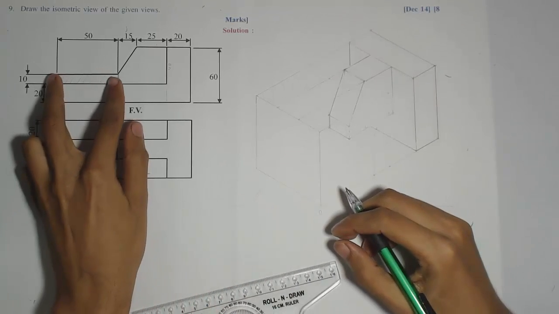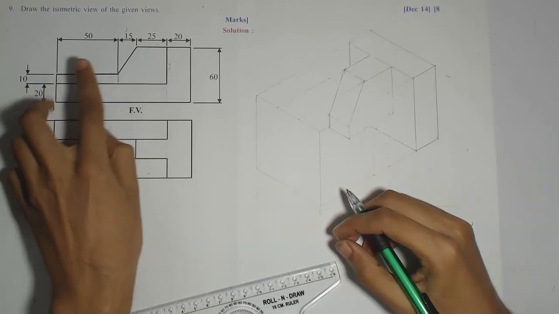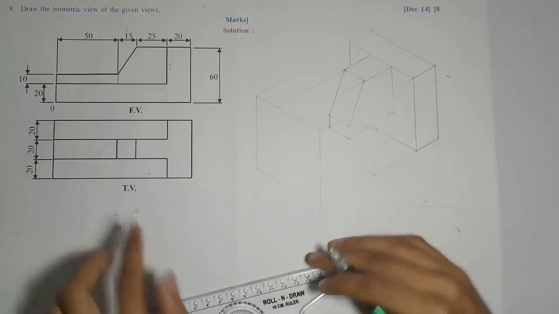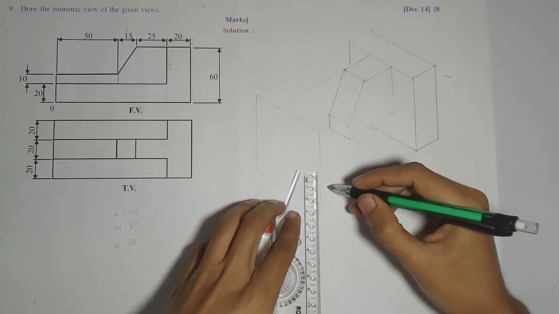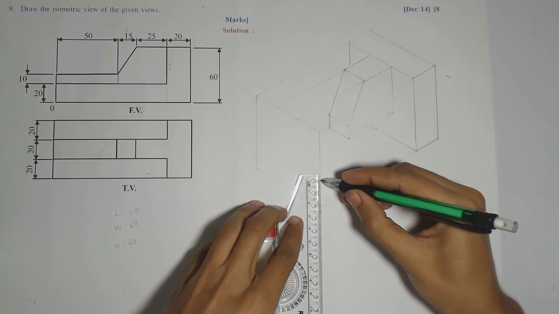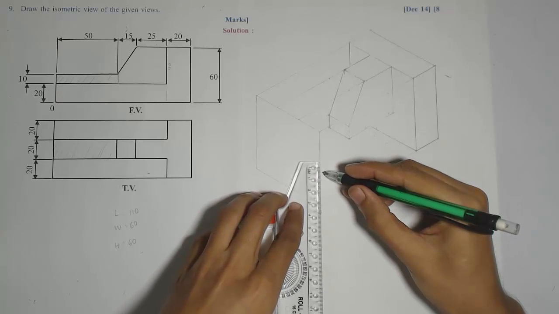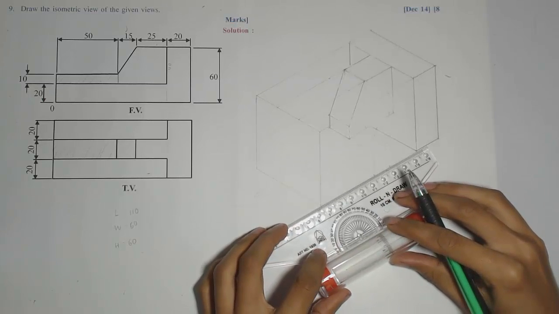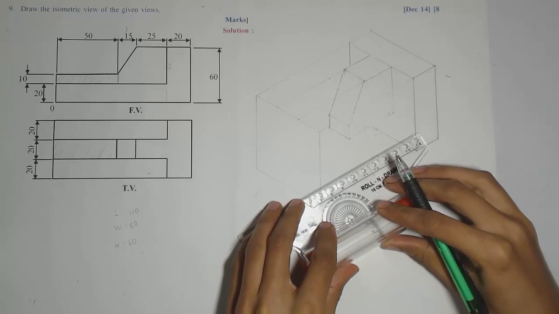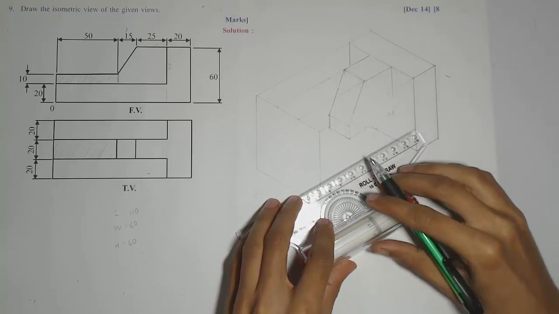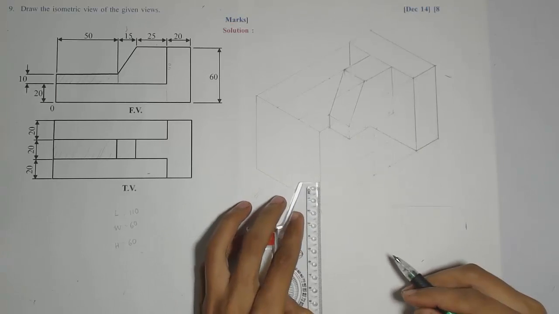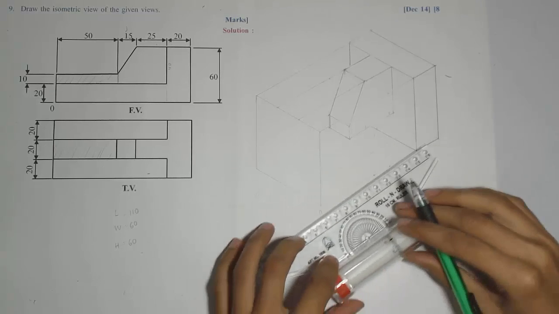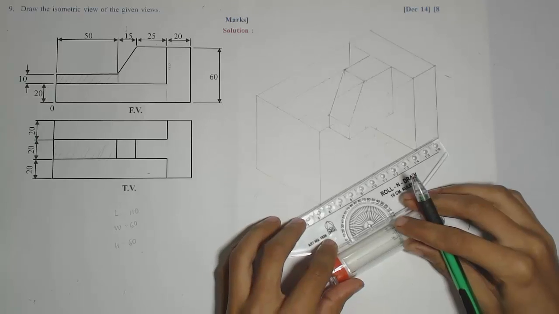Now the corresponding front view is again a rectangle, of width 10 and length 50, and that is located at a distance 20 mm above the base. So first I'll mark 20 mm above the base. So I'll mark 20 as well as 10, which is the height of the rectangle, and then I'll draw that rectangle here. That is a small strip. It should be 1 mm below. Okay.